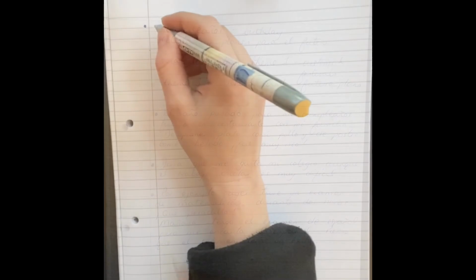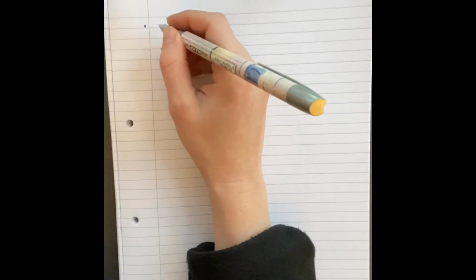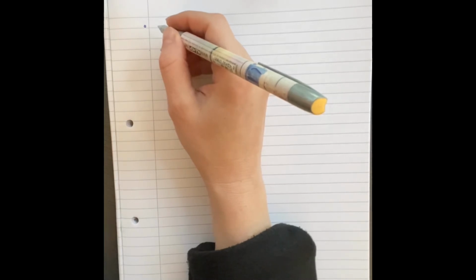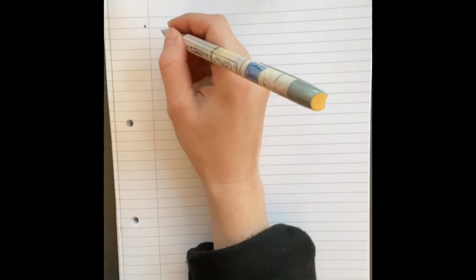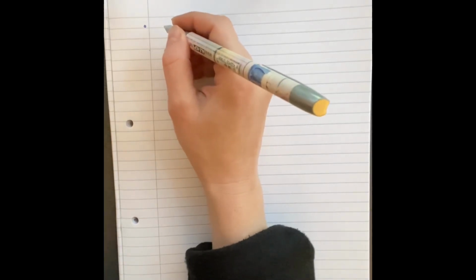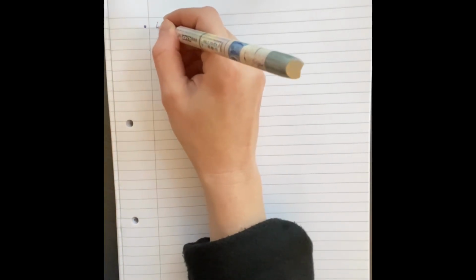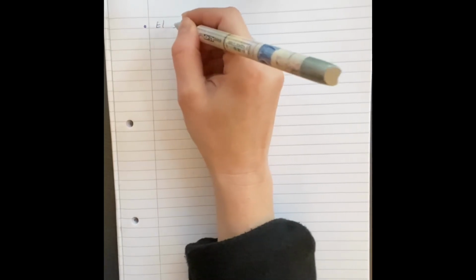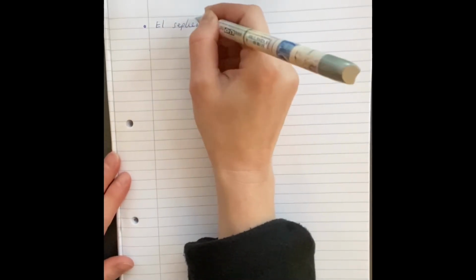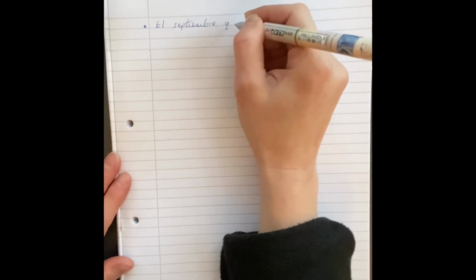Okay, so bullet 4 is ¿Qué vas a hacer el septiembre que viene? What are you going to do this coming September? So I'm going to start off just borrowing that language straight from the bullet point and get myself into that future tense time frame. So el septiembre que viene.